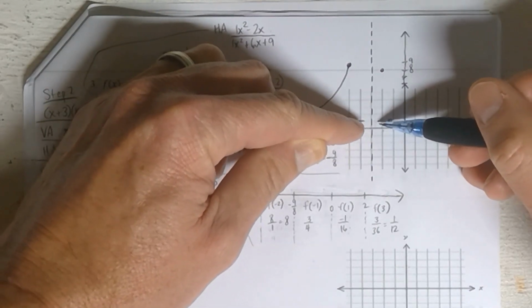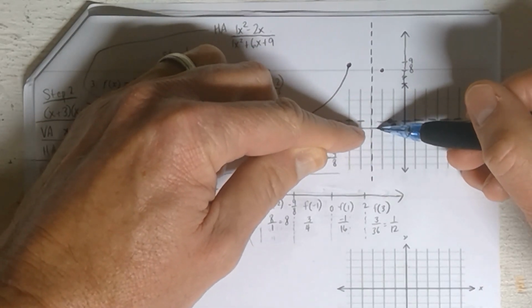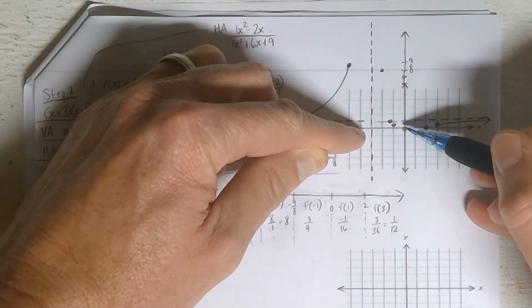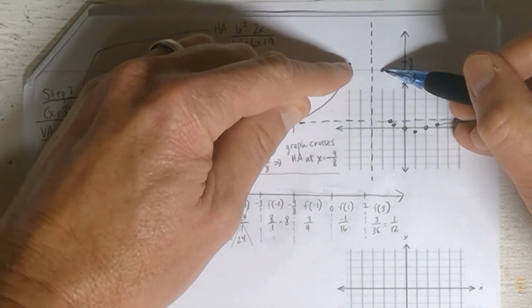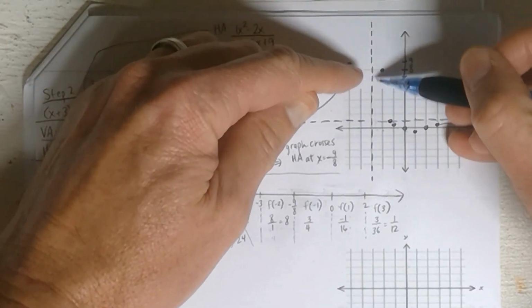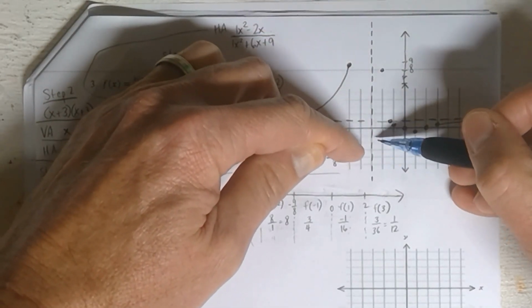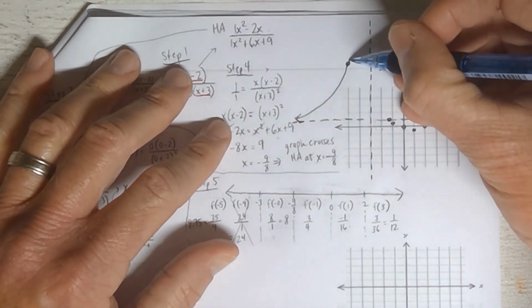And also, it can't hit the x-axis, because the only place it hits the x-axis is at these 2 points over here. So therefore, both of these points must go upward, because they can't cross over these things coming down, and they can't jump over them like we said earlier.